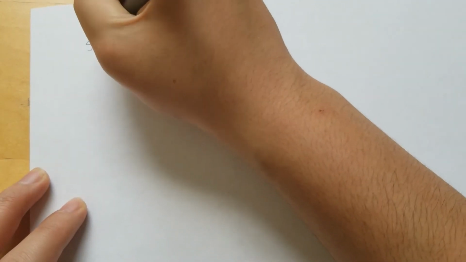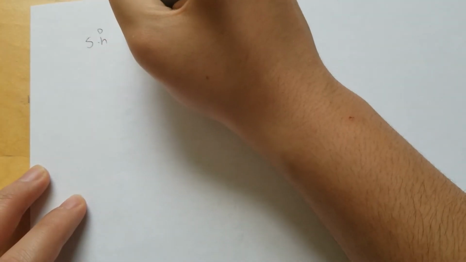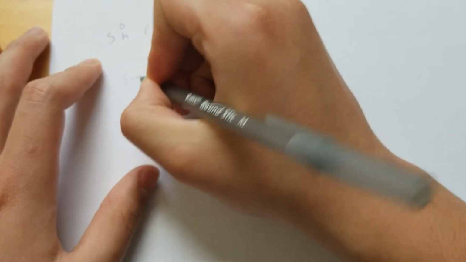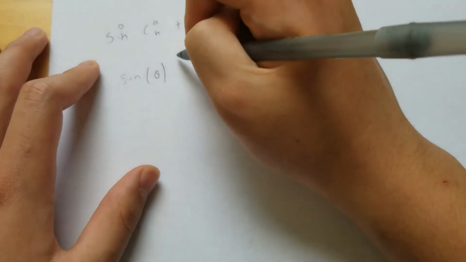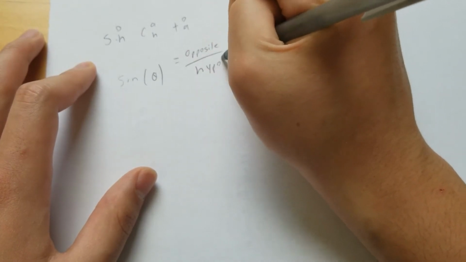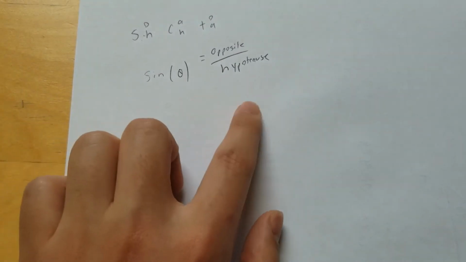Okay, let's move on. Next up, I'll teach you guys a little acronym that my school uses. It's SOHCAHTOA. I'm pretty sure you guys have heard of this before. It tells you exactly how everything works. Sine of whatever angle, say angle theta, equals opposite over hypotenuse.